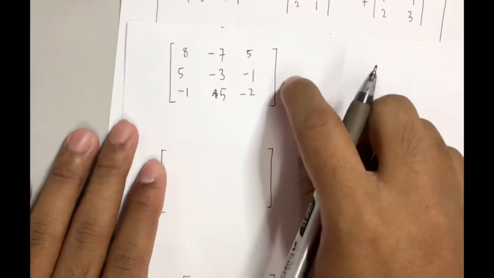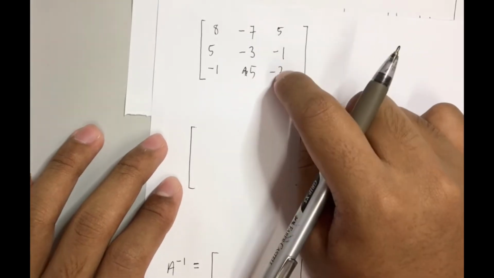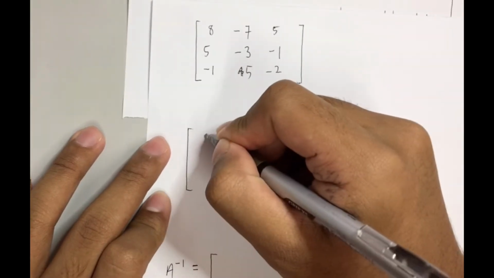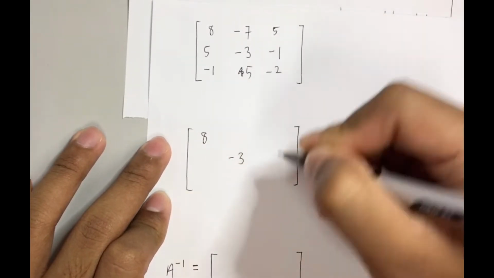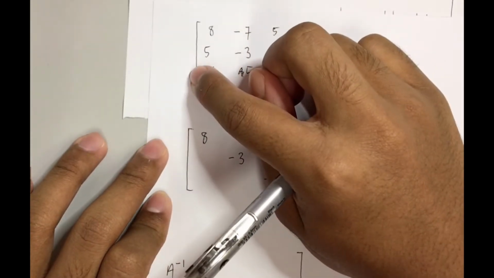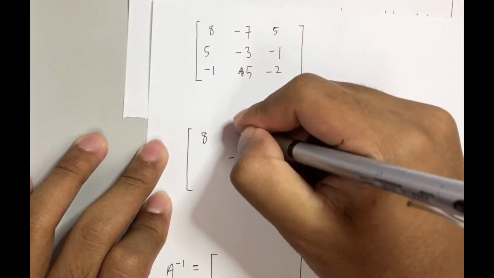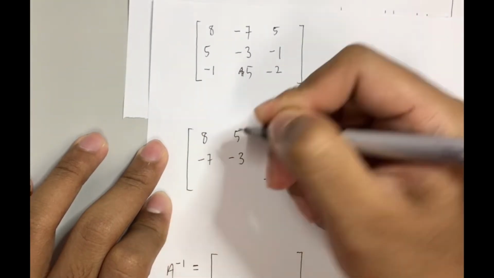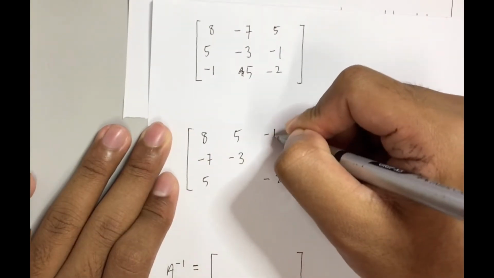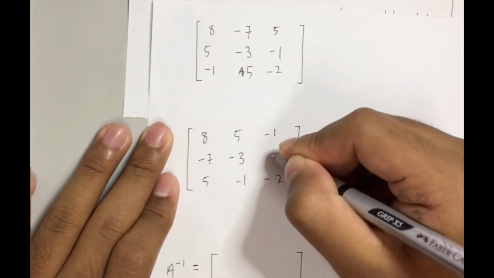Then after you get this, you have to reflect this matrix. So we maintain the 8, negative 3 and negative 2. Negative 7 and 5 will change places, like 5, negative 7, 5 and negative 1, 5, negative 1, 5 and negative 1, negative 1 and 5.